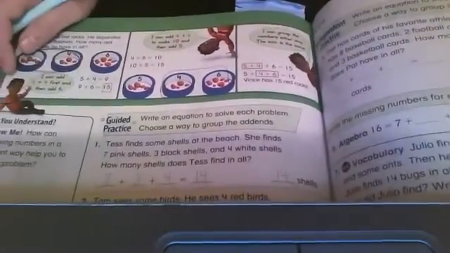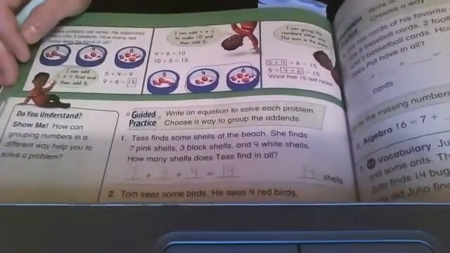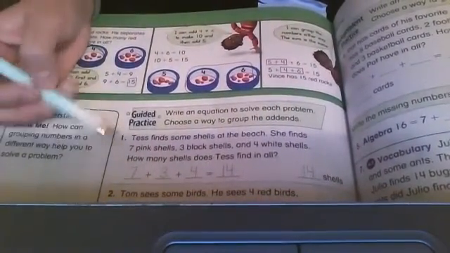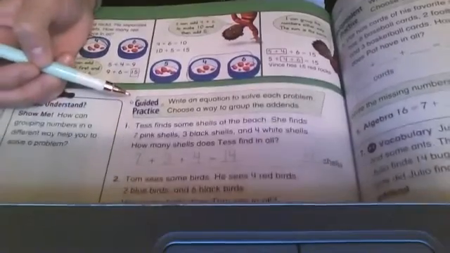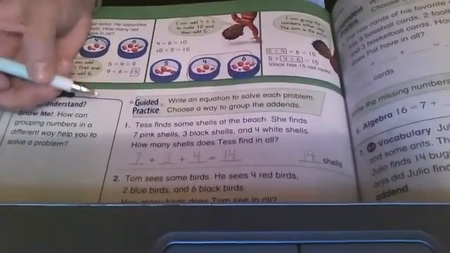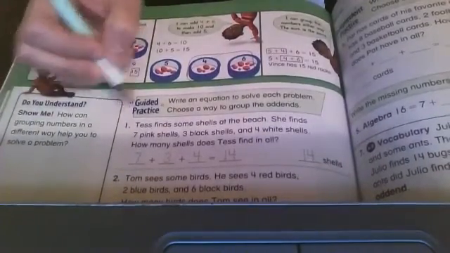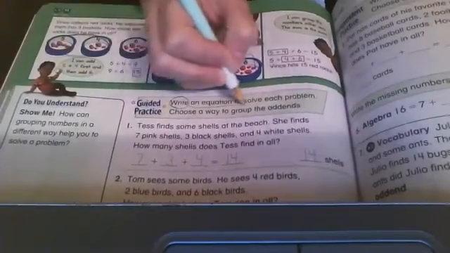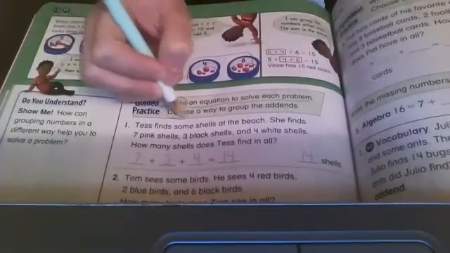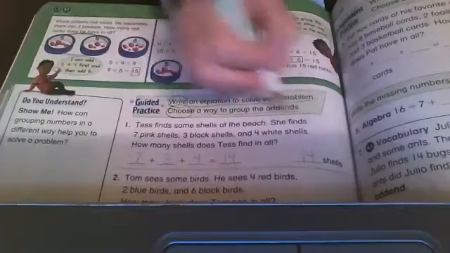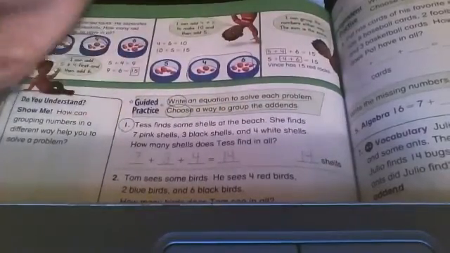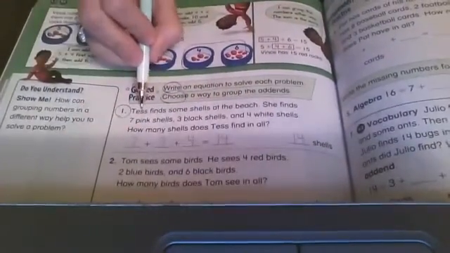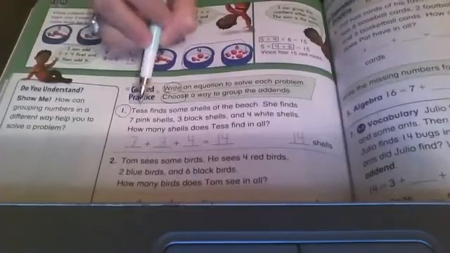Okay, so we're going to get more practice in our guided practice with adding multiple, or at least 3, add-ins. So let's go ahead and look at the directions. It says write an equation to solve each problem. Choose a way to group the add-ins. Here we go with number 1. I'm going to read and you can follow in your book, okay?